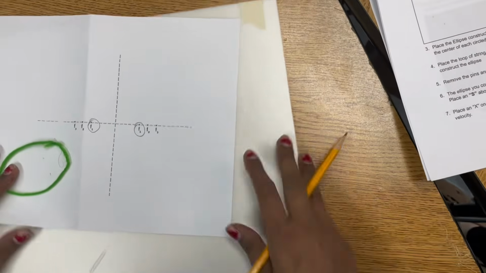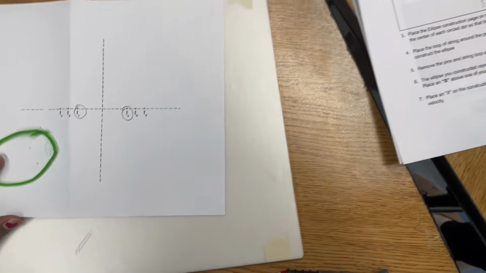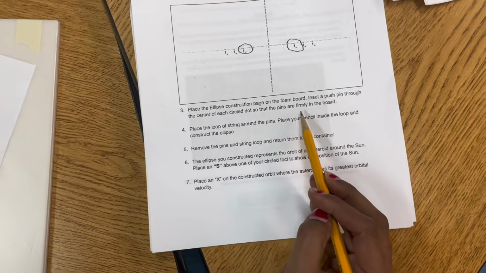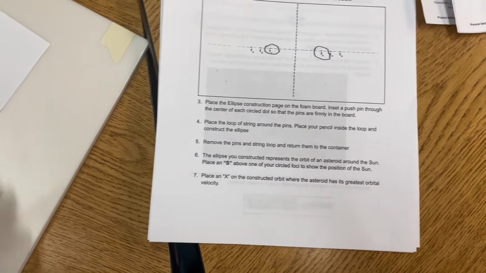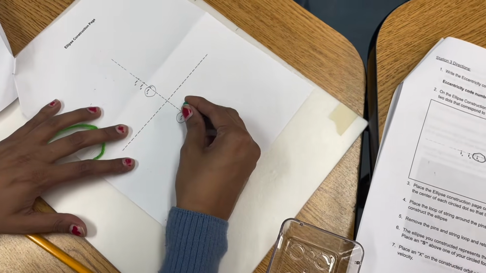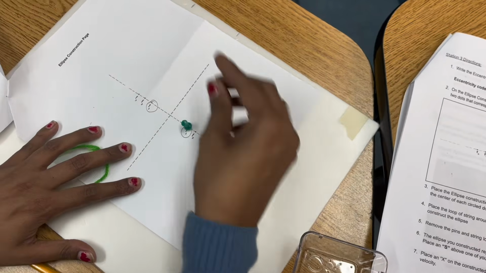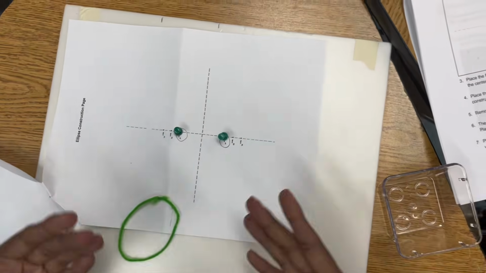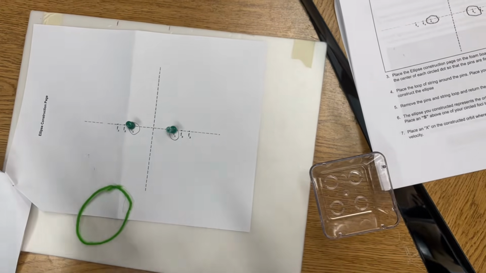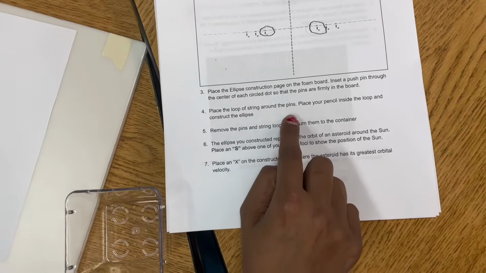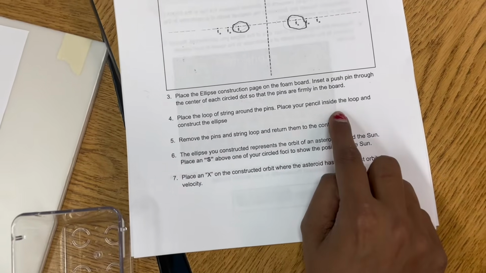And it then says, insert a push pin through the center of each circled dot so that the pins are firmly in the board. So that just means that I have some push pins available to me. I'm going to put one of the pins on F1 that I circled on this side and the other F1 on this side. Depending on which ones you circled, you're going to have to put your push pins in the different areas.